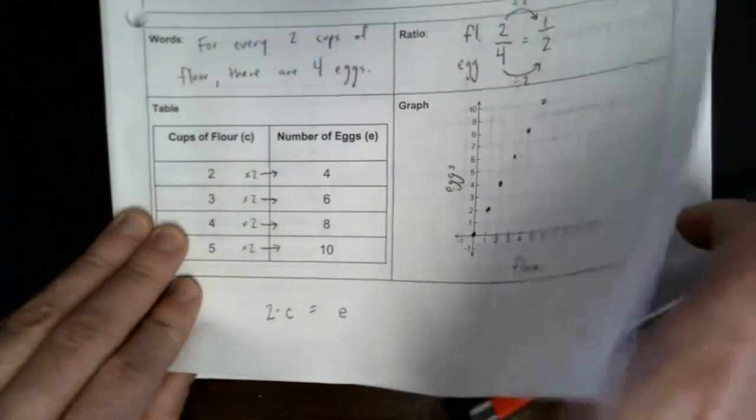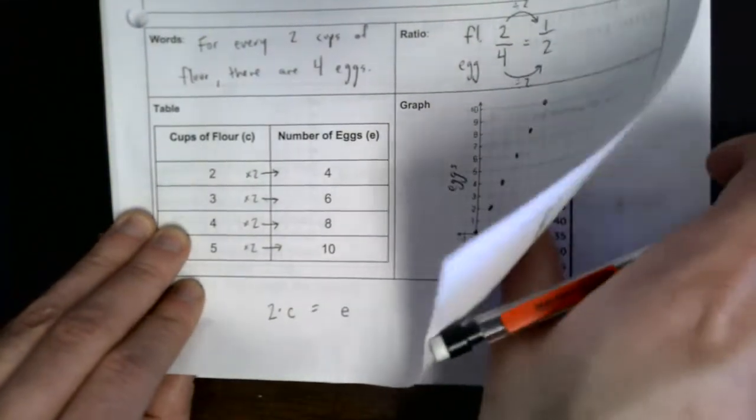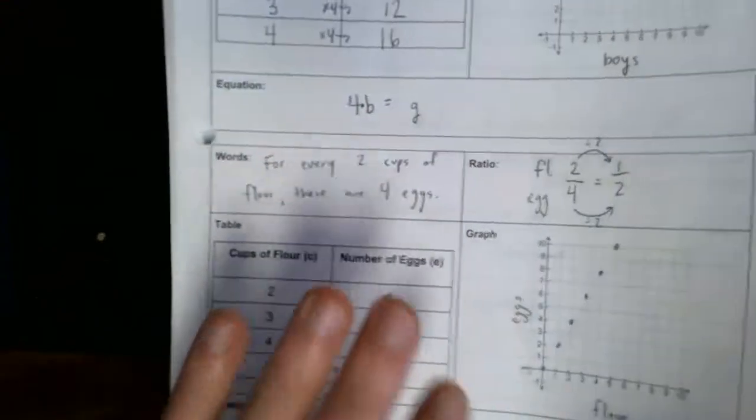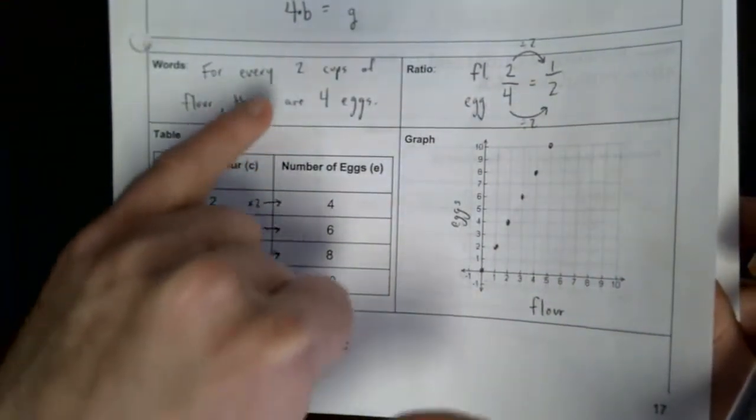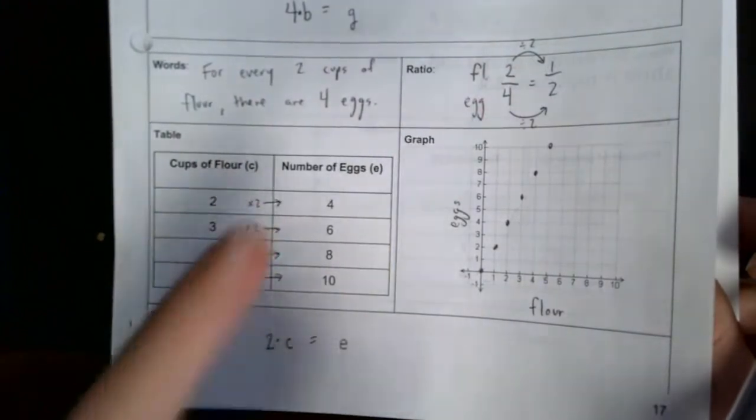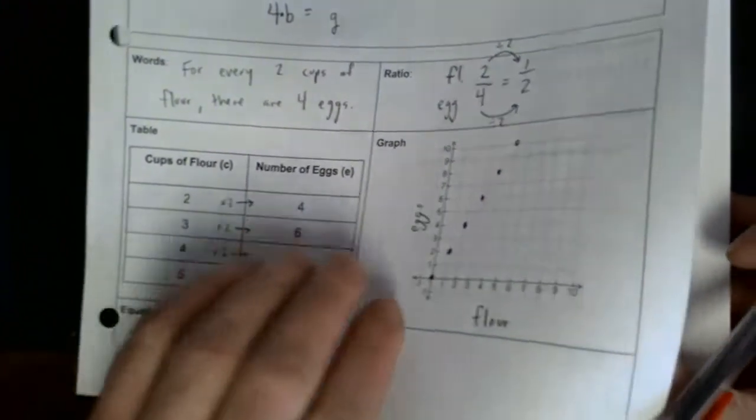All right, we're just going to try a couple more examples. And again, this is just an introduction, just to show you that we can show the connection in some different ways. Words, ratios, a table, a graph, and an equation. So there are different ways to show a function.